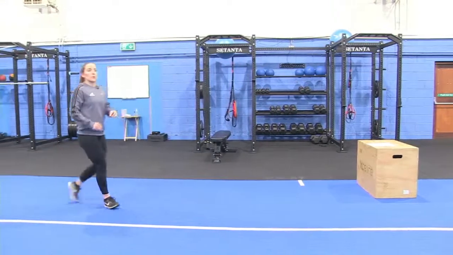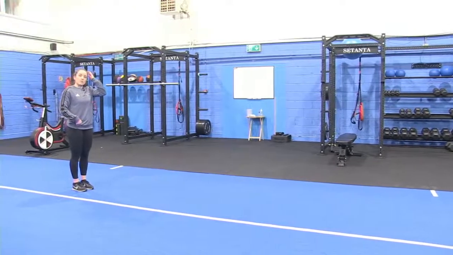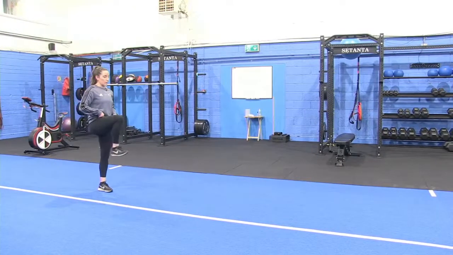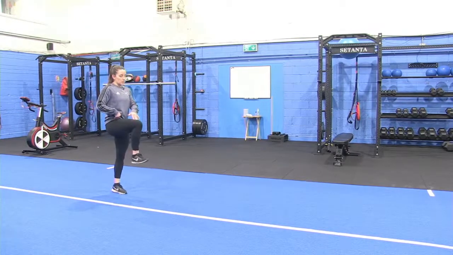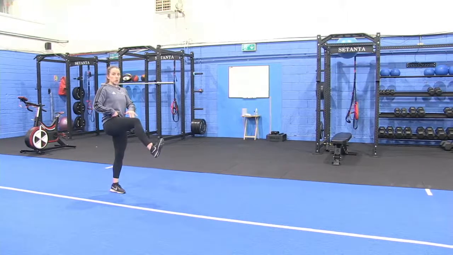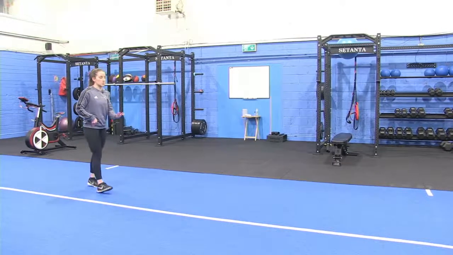Our next one then would be your B march, okay? And for that drill, we're working on opening out, okay? So obviously when we're sprinting and we're at top flight, when we get to this position here, we naturally should open our leg up slightly and then pull it back behind us. So that's what we're working on with this drill here.